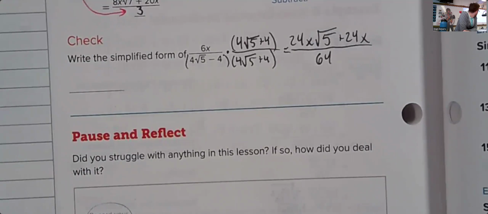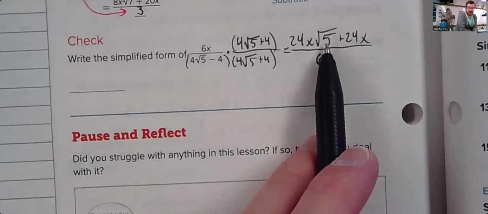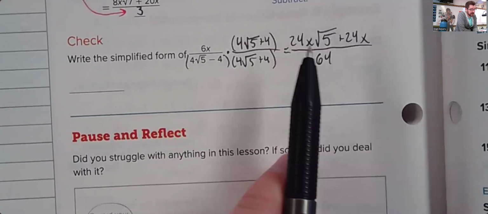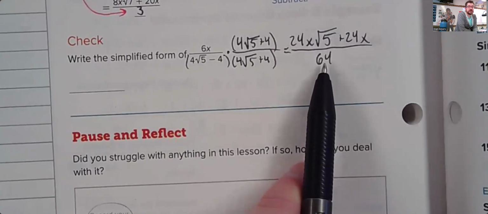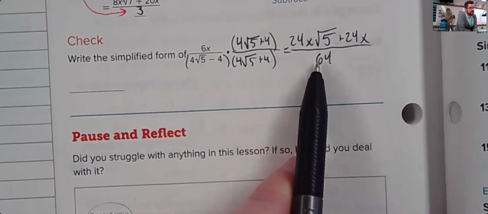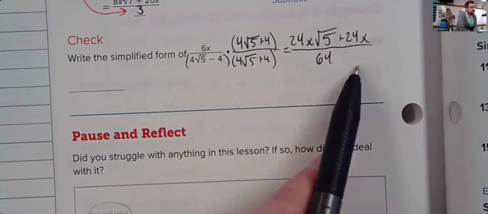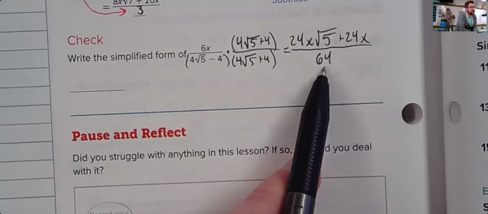All right, now, are we done? Not quite. Yeah. There's one more thing we can do. The root 5 up here doesn't simplify. However, 24, 24, 64, those all have a common factor. There's a bigger one. 8.